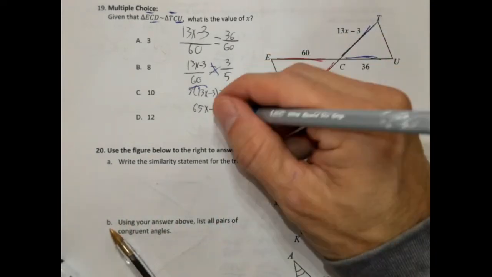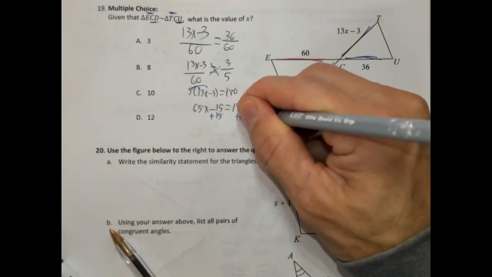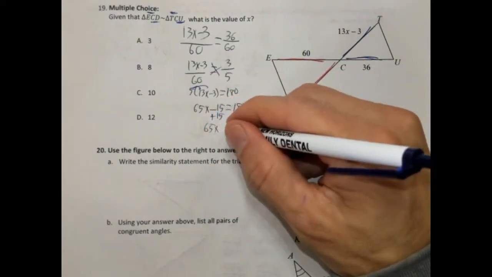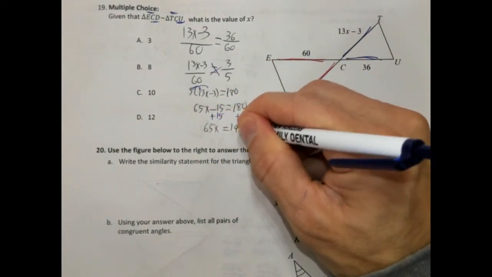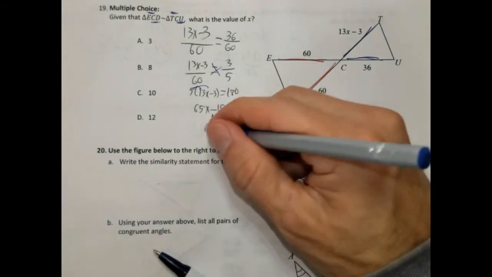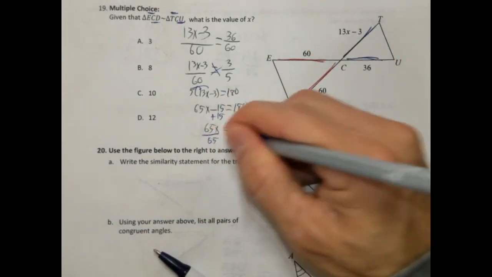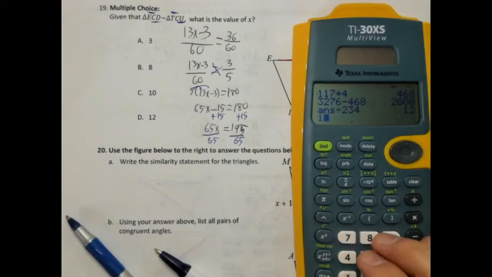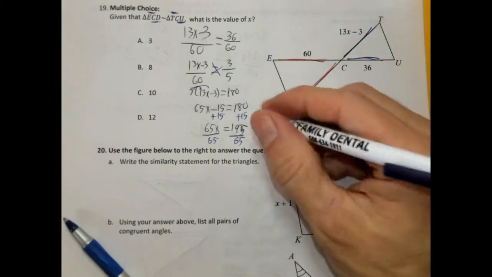We're going to add 15 to both sides. So we have 65x equals 195. And we're going to divide by 65. So 195 divided by 65 equals 3. So x is equal to 3.